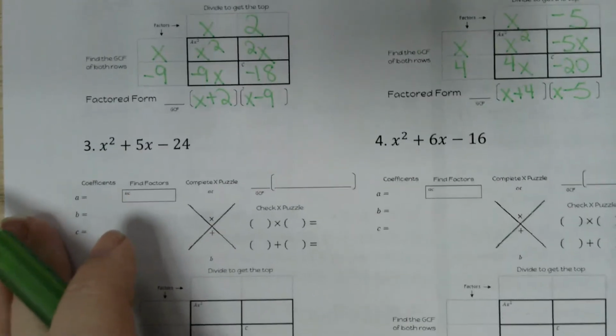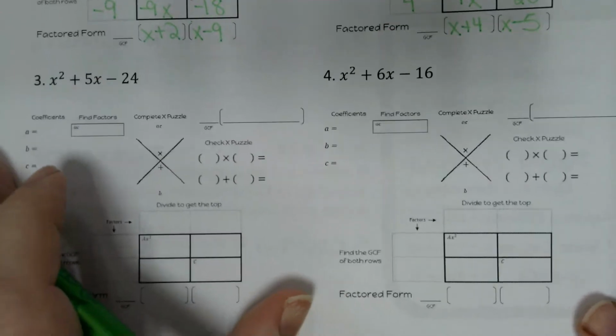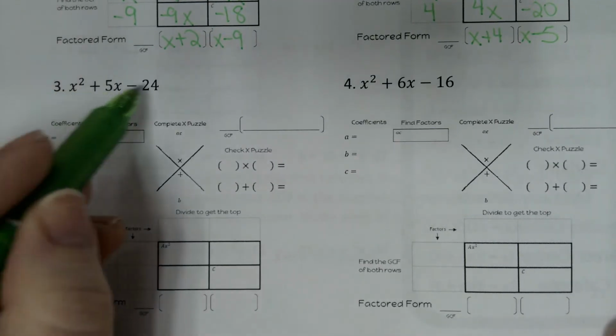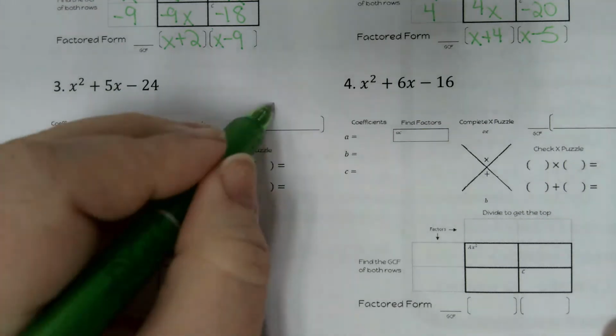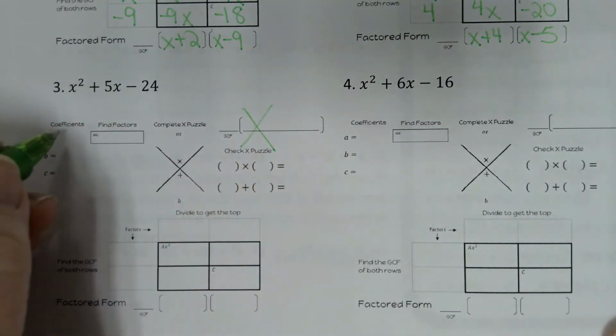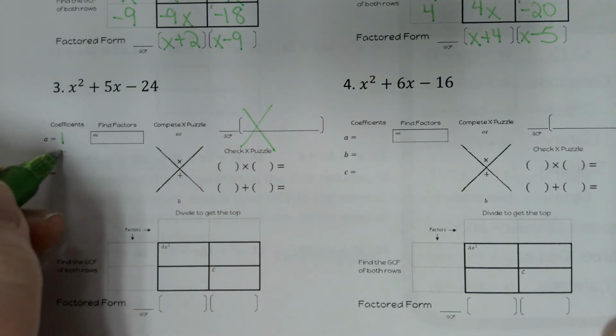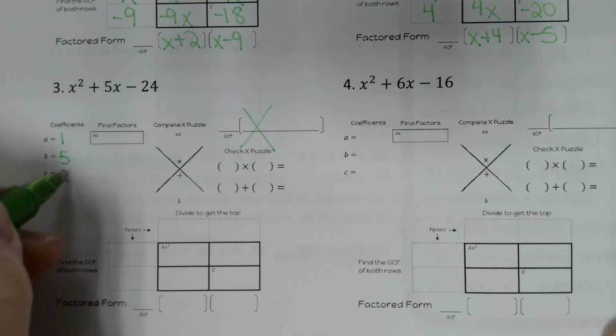Let's take a look at our last two. Is there something that can come out of all three? Nope. A is 1, B is 5, and C is negative 24.